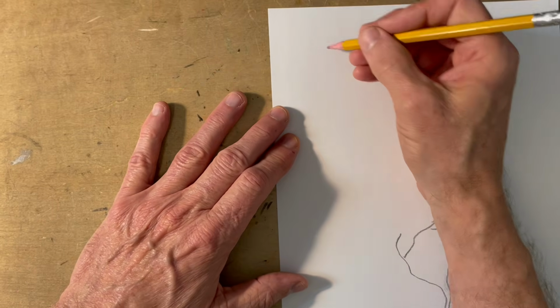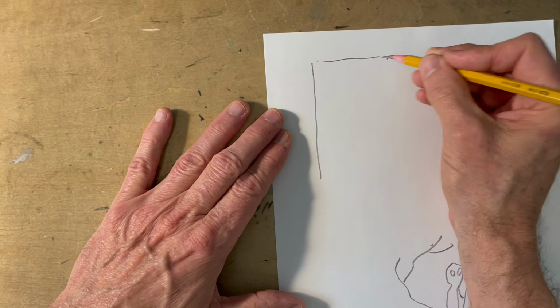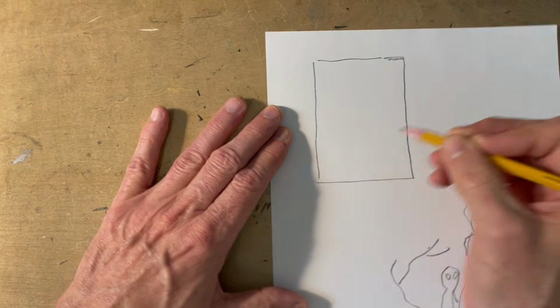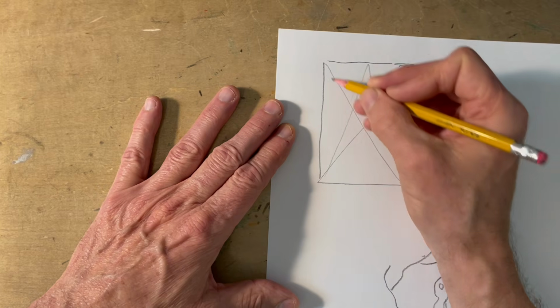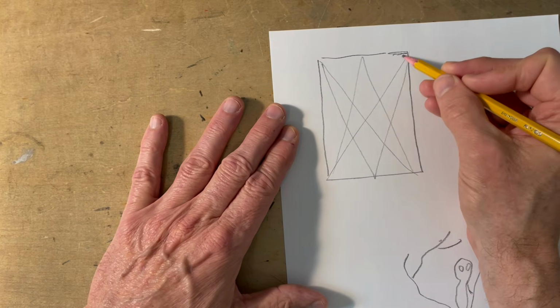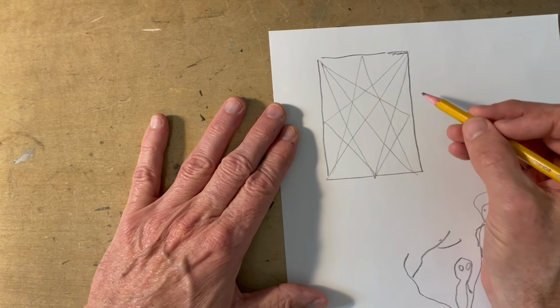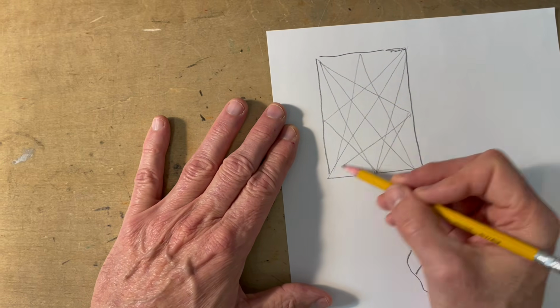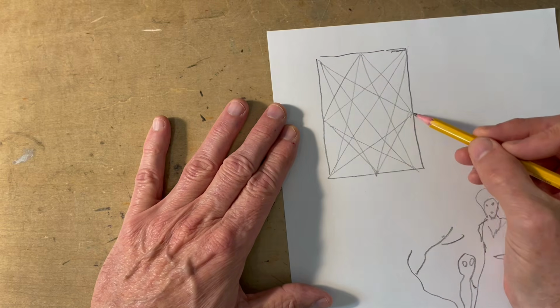What is the other one? Oh, yes. Now, a lot of compositions are based on a geometric grid. And you notice I'm going from center to corner, and so on, to create these lines.